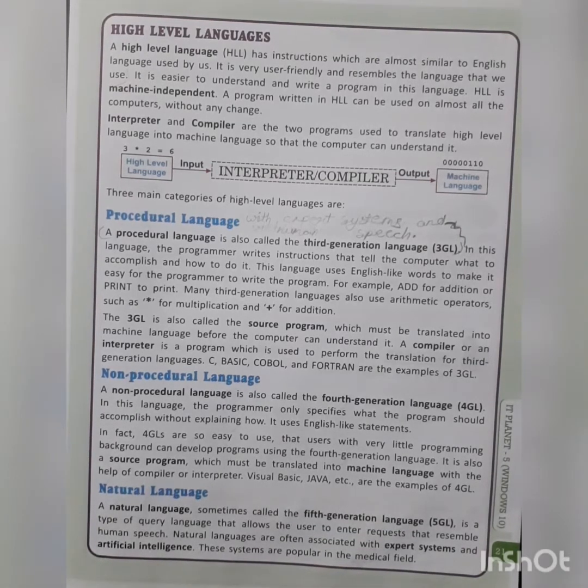So, today we have learned about the different languages used in computers, like low level languages and high level languages.